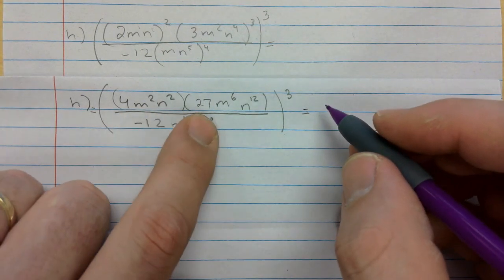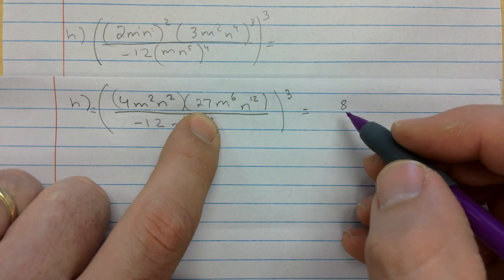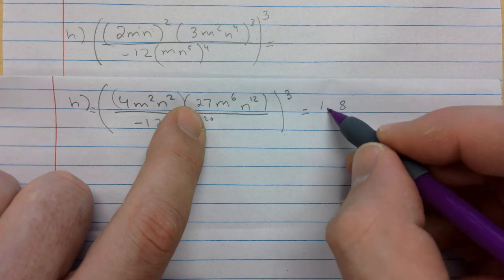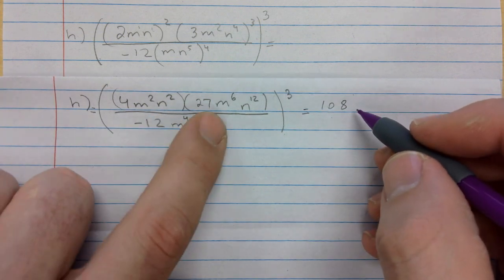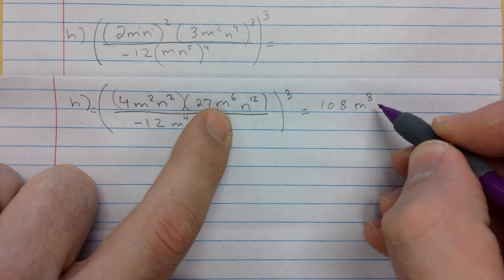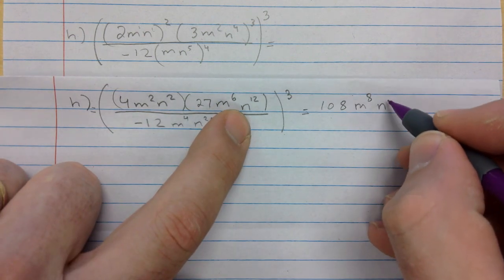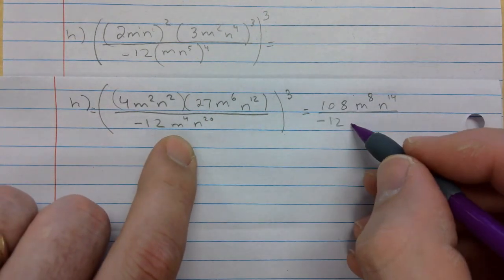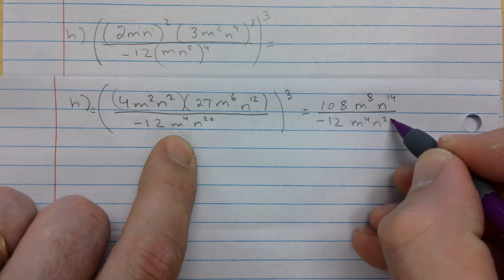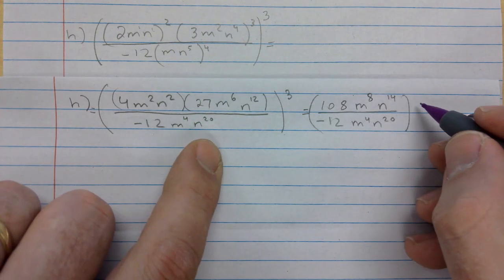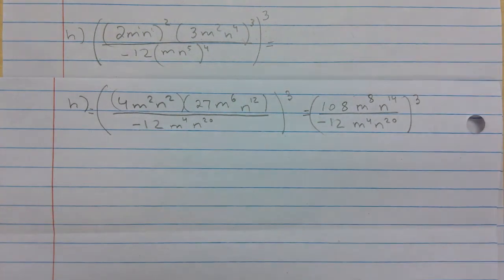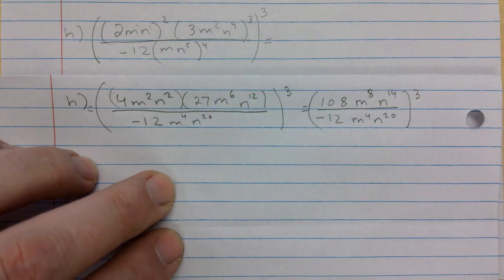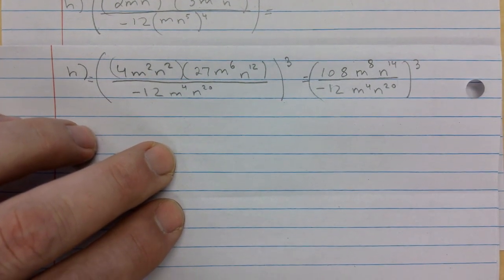So 4 times 27, that is 108. 4 times 2 is 8 plus, so that's 108. And then m squared and m6, that's m to the 8. There you add, right? N squared and n12, that's n14 over negative 12 m4 n20. All of that still to the power of 3. There's something that I say, that the negative always floats up. I like to have it in the numerator, so I'm going to do that in my next step.